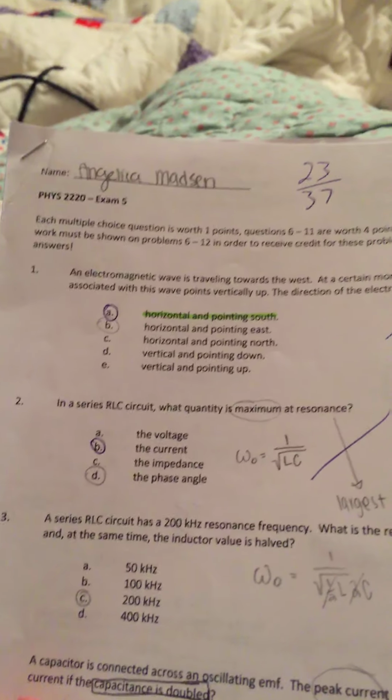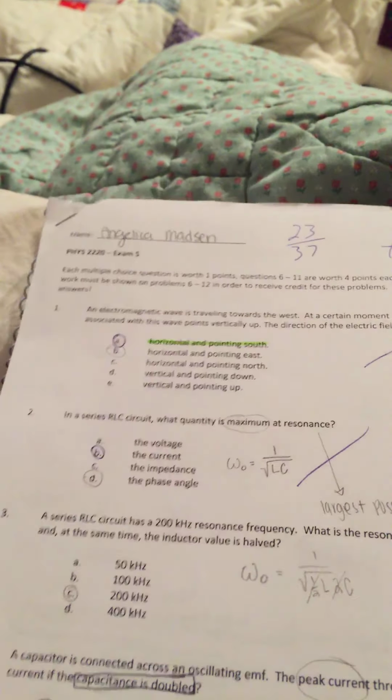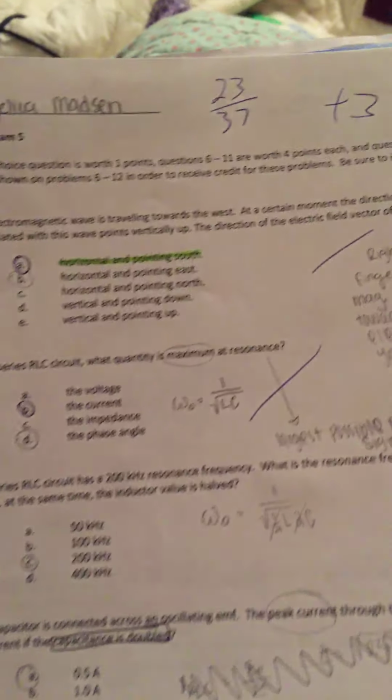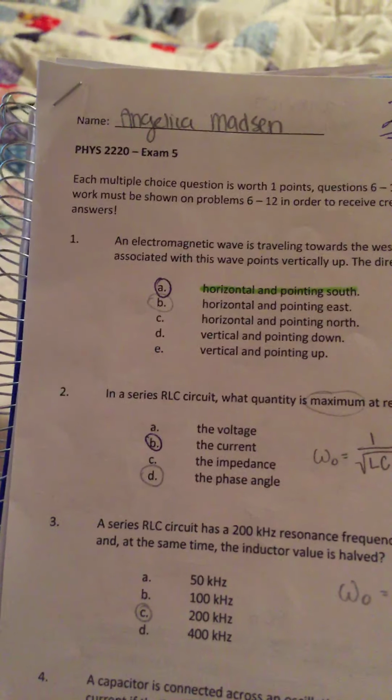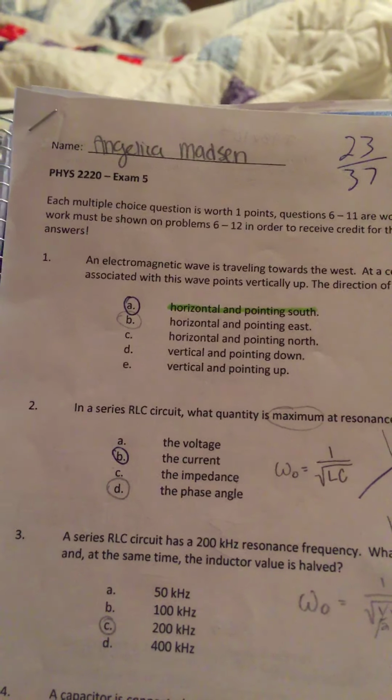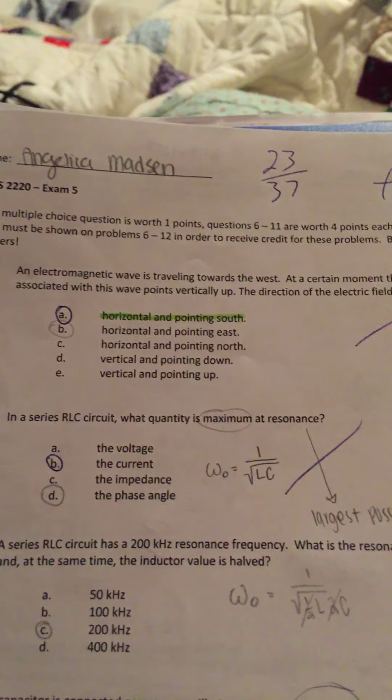This is Angelica Madsen's exam 5 test corrections for physics. The first problem that I got wrong was number 1. It says your electromagnetic wave is traveling towards the west.